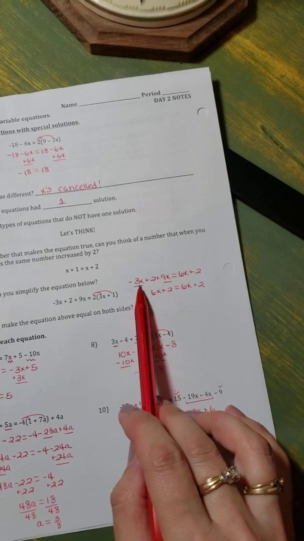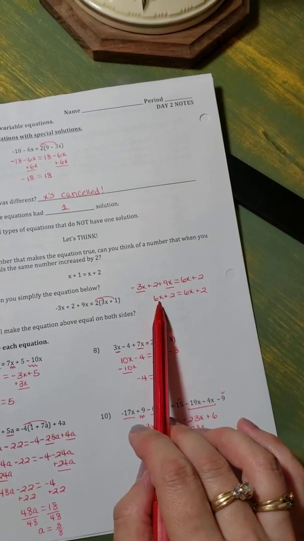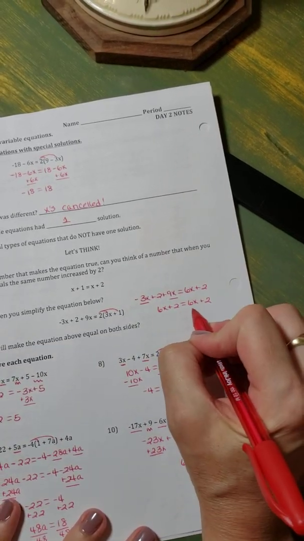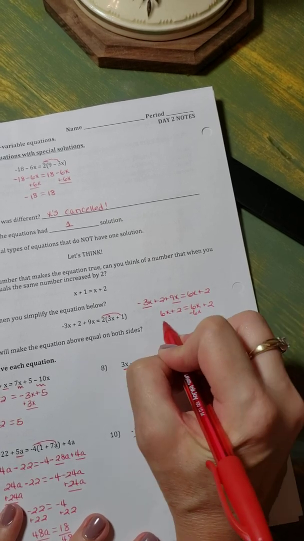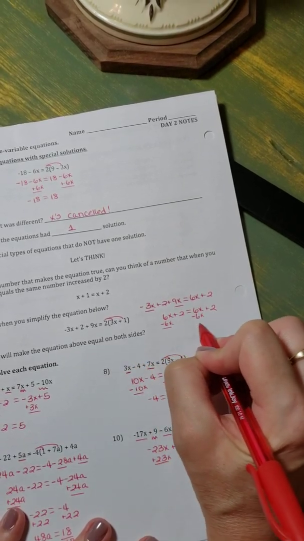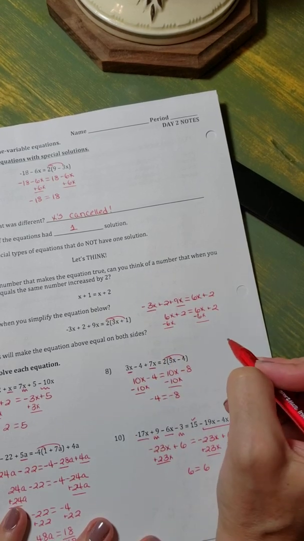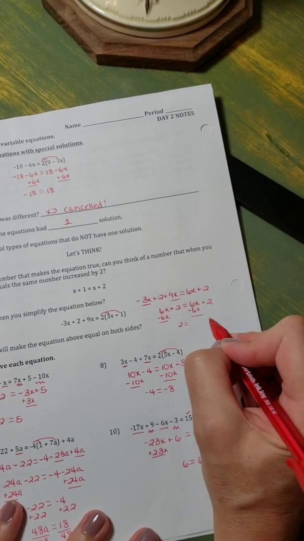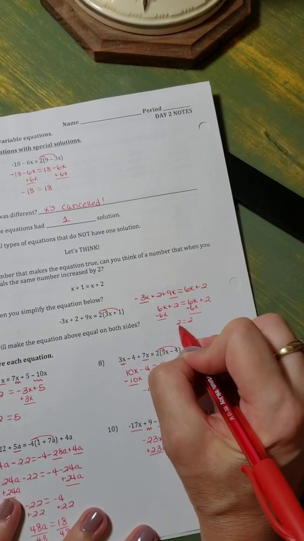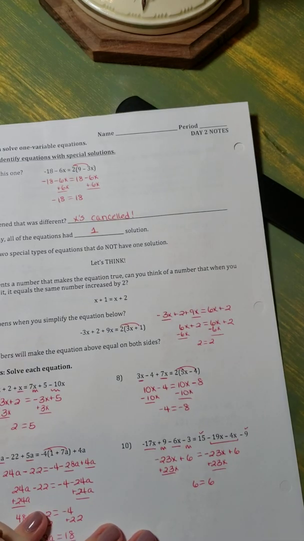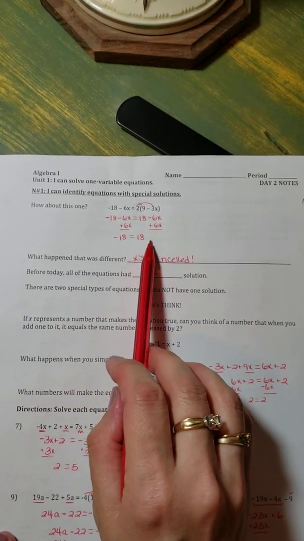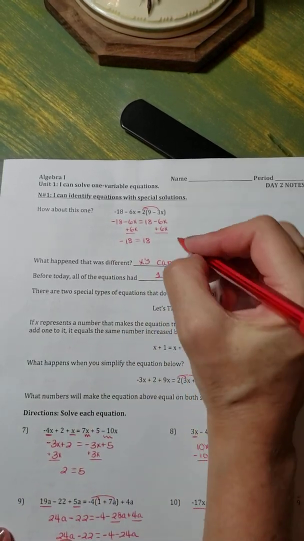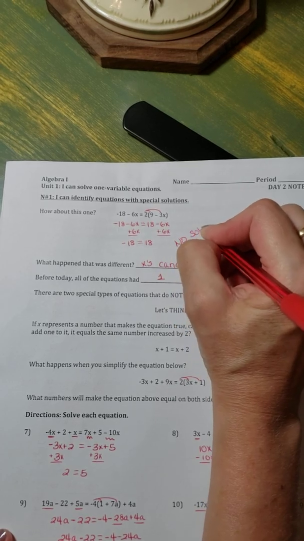Combine my like terms on the left, negative 3 plus 9 is 6x. You'll notice both sides say the same thing. If I try to move my variable to the left side, because that's what I've been doing to remain consistent, 6x minus 6x, that's nothing. I'm left with 2 on the left. 6 minus 6 is nothing. I purposely canceled that out. I'm left with 2 on the right. 2 equals 2. So we've got two scenarios. Our x's go away and the two numbers are different. This is called no solution.